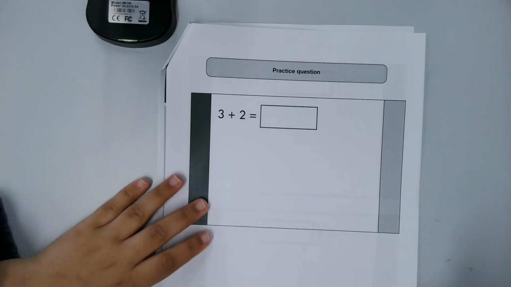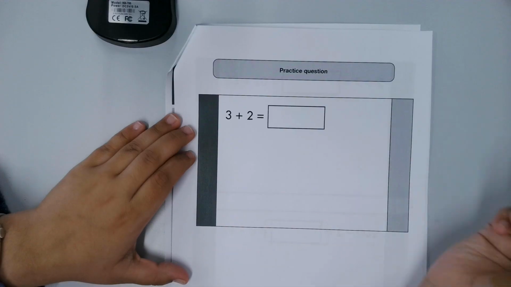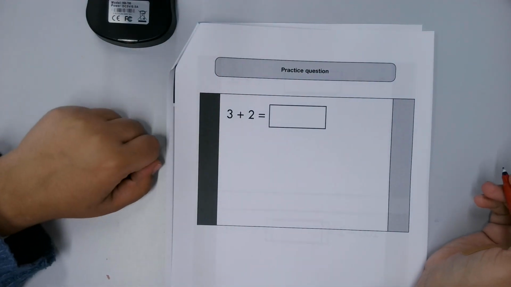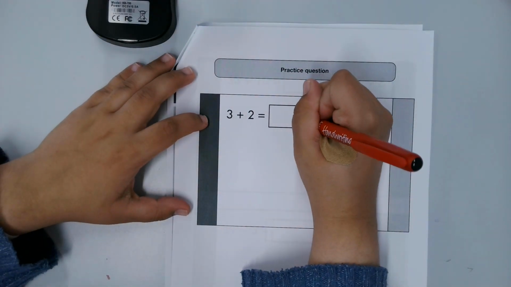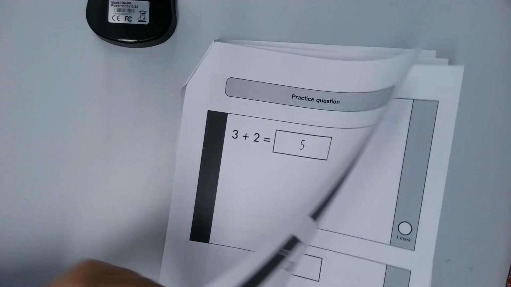Okay, for the first question, we've got a practice question. This one is 3 add 2. We know this using our number bonds. 3 add 2 is 5. On to the next one.